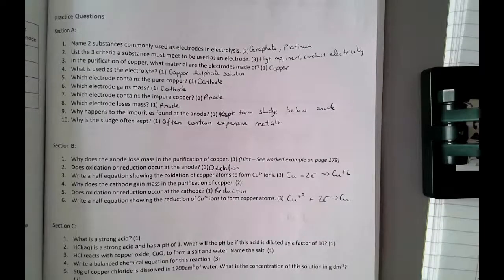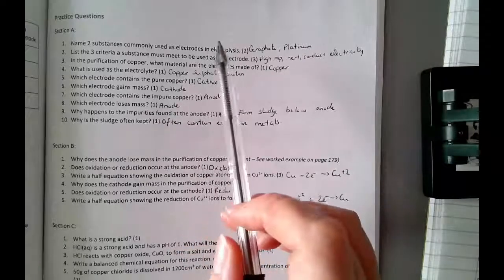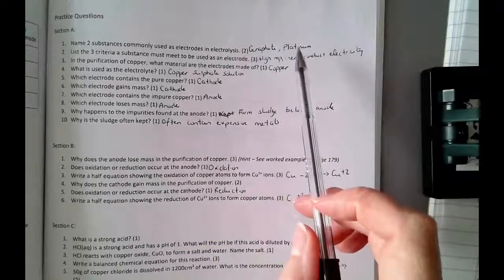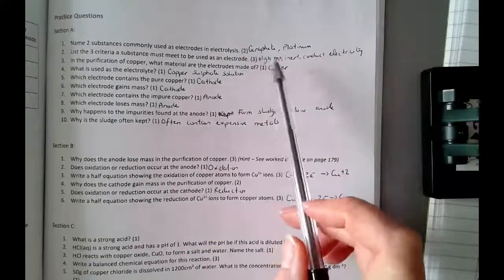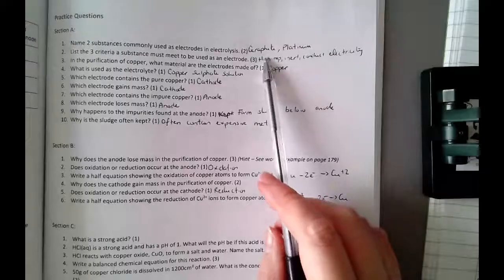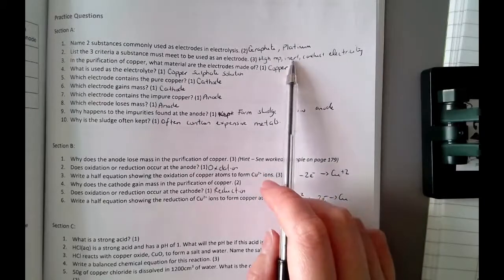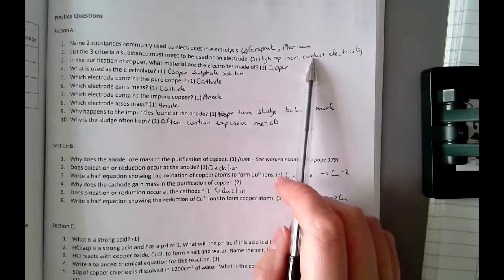Okay, so we'll go through the answers. Substances typically used as electrodes are going to be graphite and platinum. And the criteria a substance must meet is they must have a high melting point. Don't say boiling point, it's high melting point. They must be inert, so they're not reactive, and they must conduct electricity.